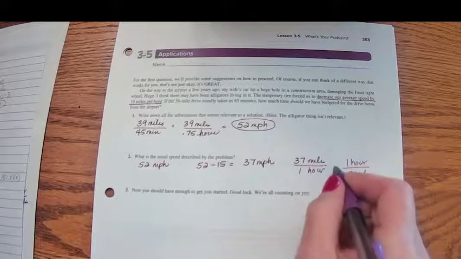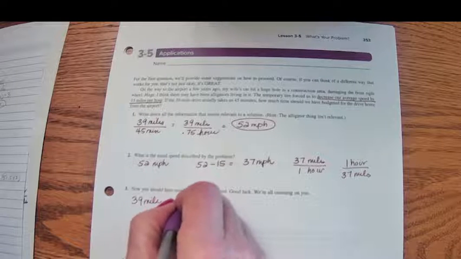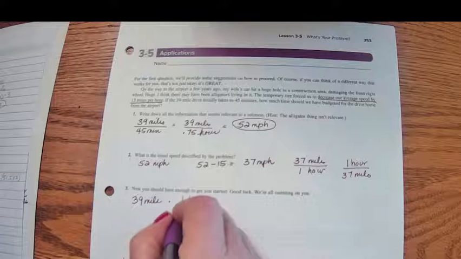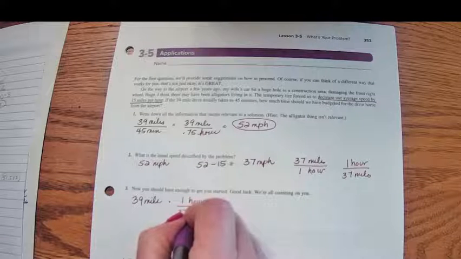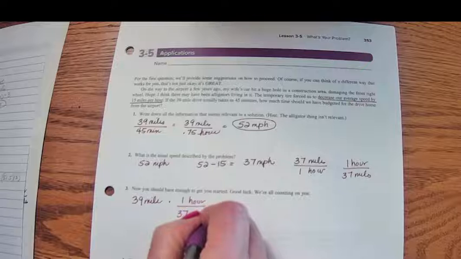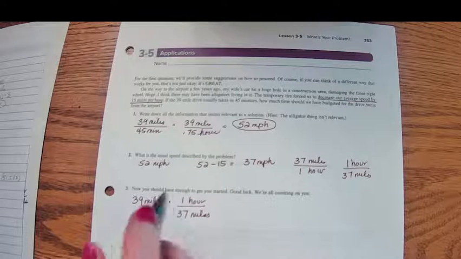That's the nice thing. Remember, these equal 1. So it's a 39-mile trip. I'm traveling at, rather than miles per hour, hours per mile.